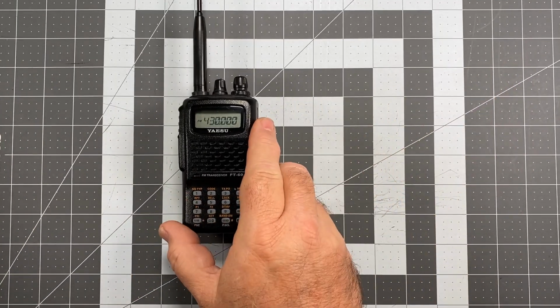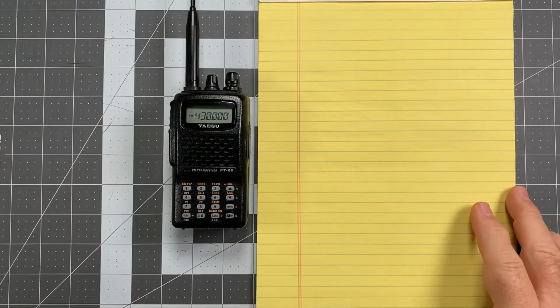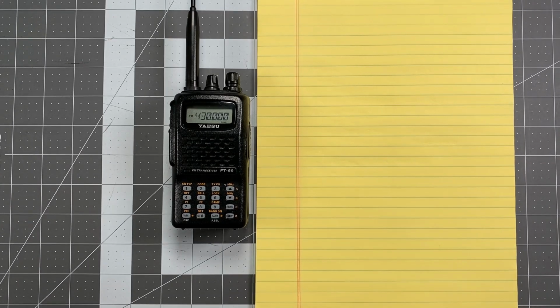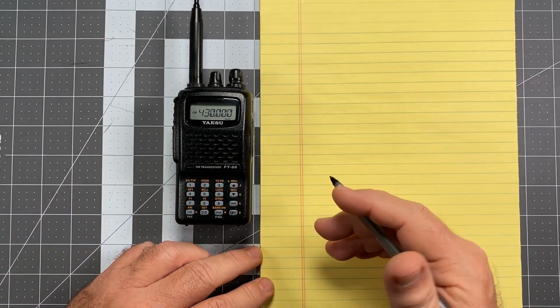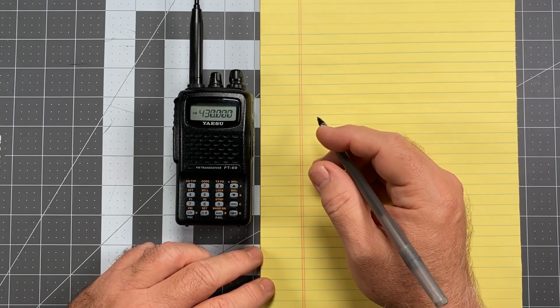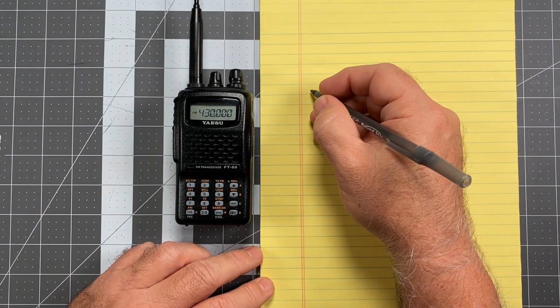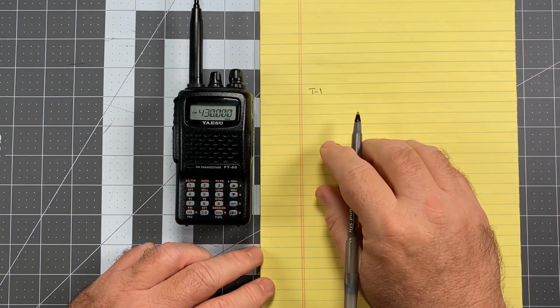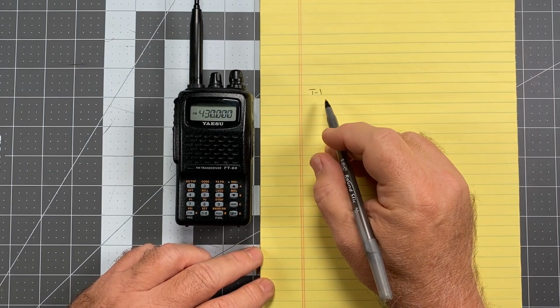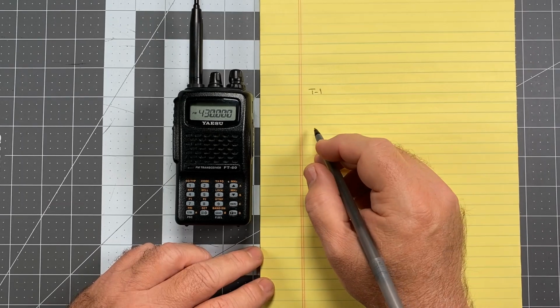So there are some details you're going to need before you start. The first thing you're going to want to know before you program this in, and I like to map it out on some paper ahead of time if I have a chance, is what am I going to name this repeater. I'm going to make this first one real simple so I don't have to put in too many characters when I name the channel, but the first one's going to be T1.